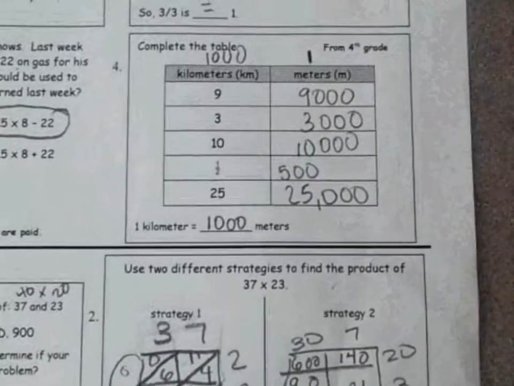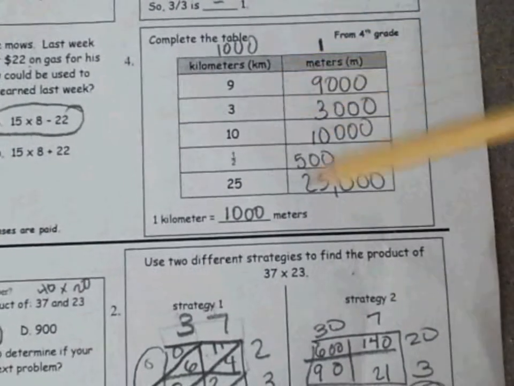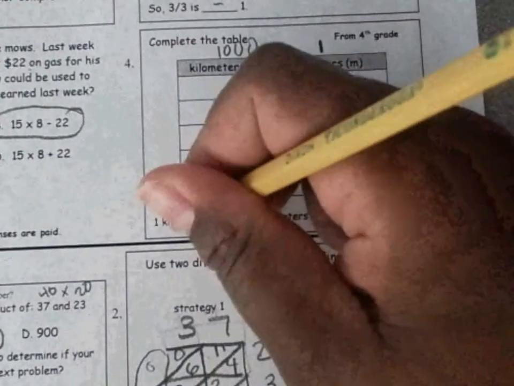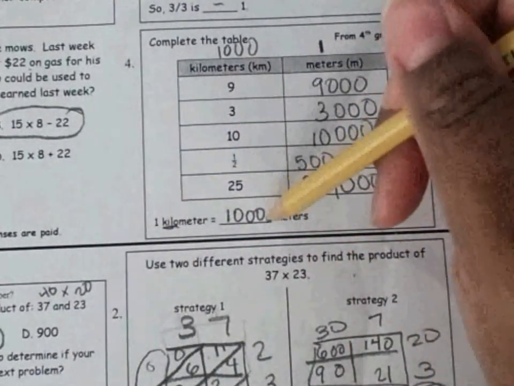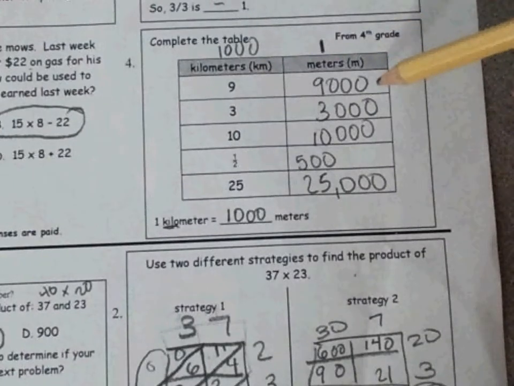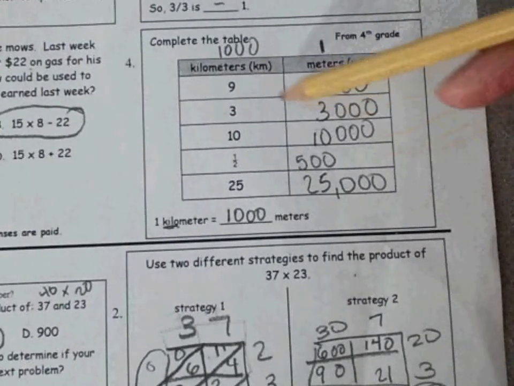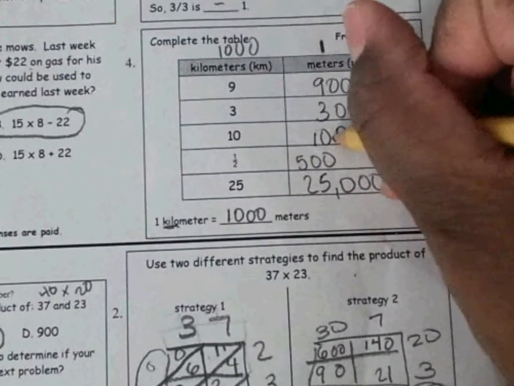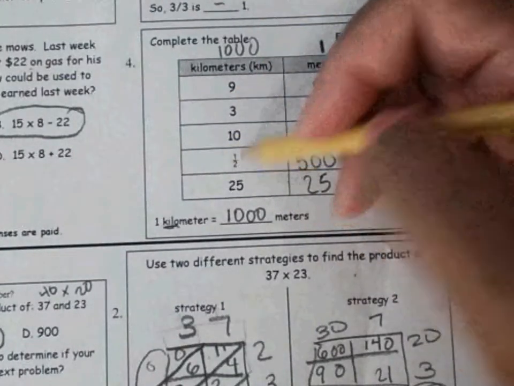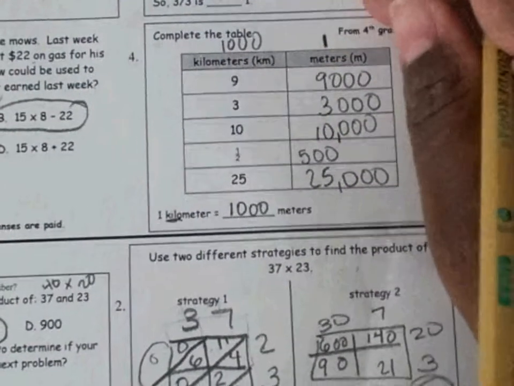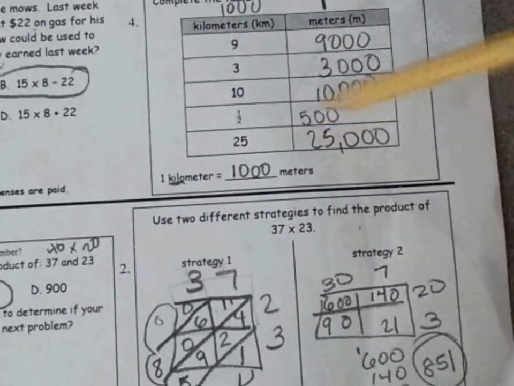Number 4. All right, it says complete the table. I do know that 1 kilometer, kilo meaning 1,000, is 1,000 meters. So if I have 9 kilometers, then I have 9,000 meters. 3 would be 3,000, 10 would be 10,000. Half would be half of 1,000. What's half of 1,000? It would be 500. Okay, and 25 would be 25,000.